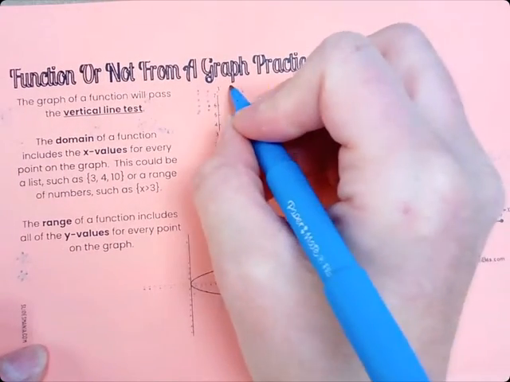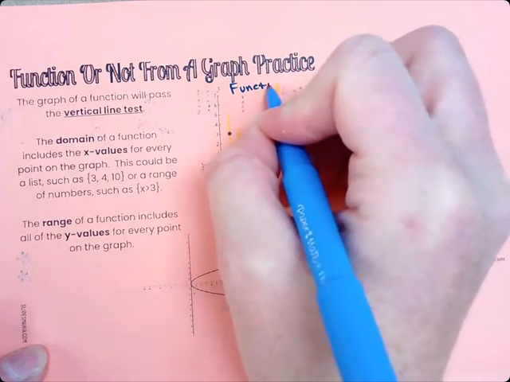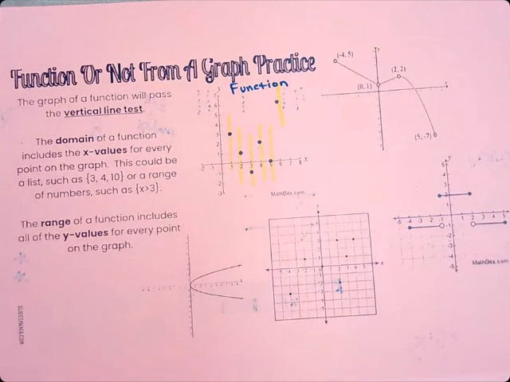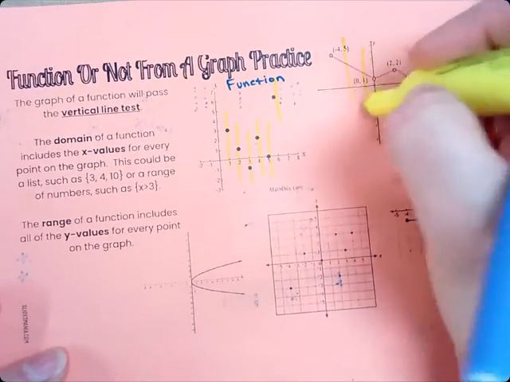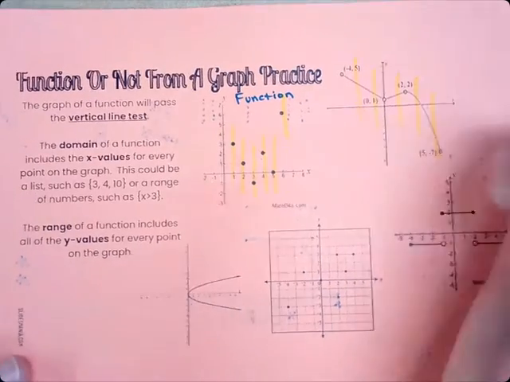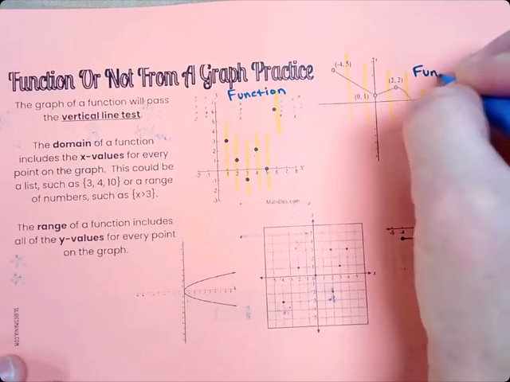I'm going to put that on here, function. And the second one, yeah, because I had to do some vertical lines, I still only touch the relationship once. So yeah, this is a function.